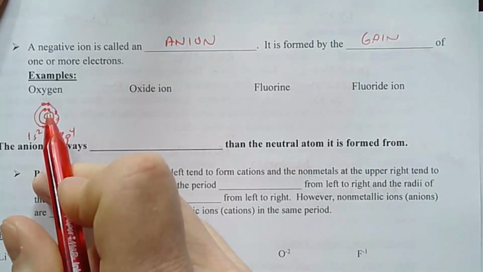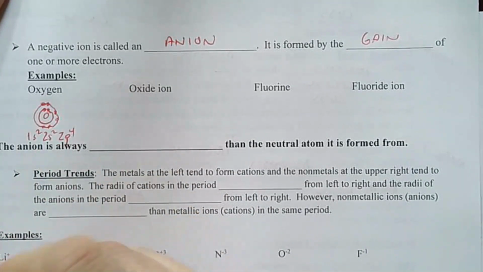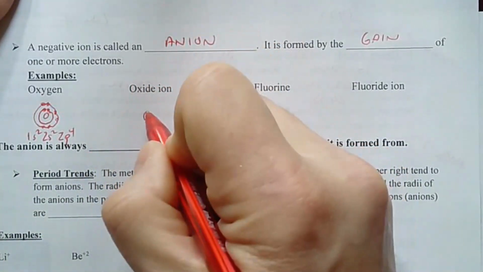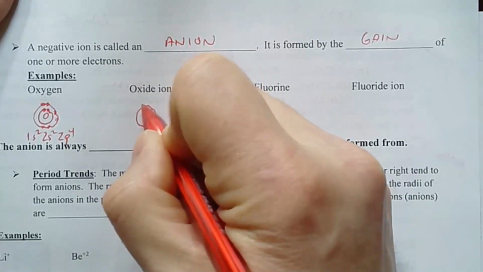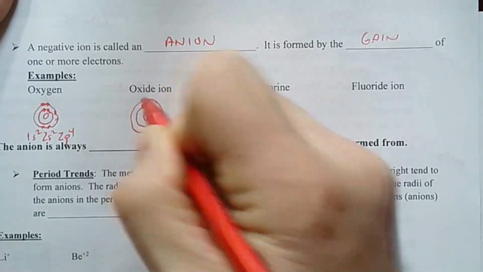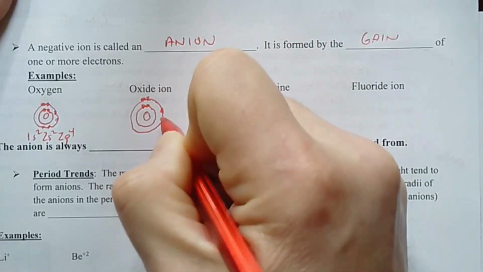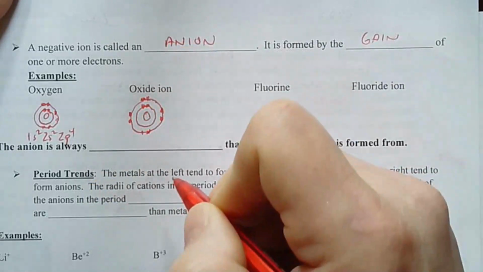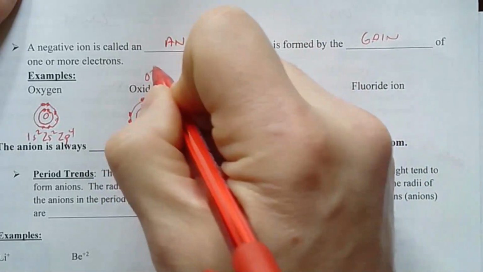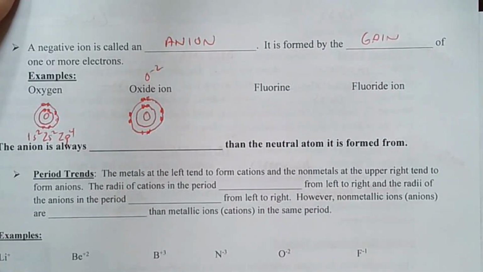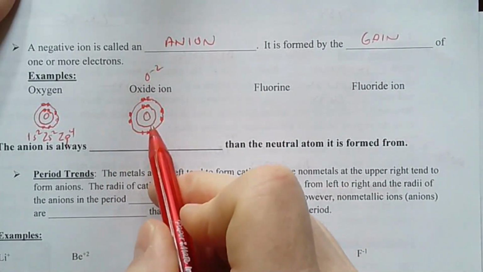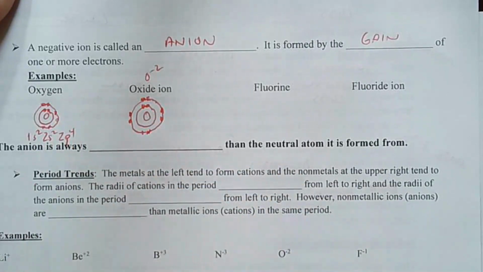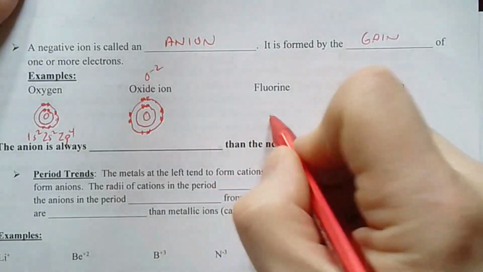So on the Bohr model, it's got 2 in the first shell and 6 in the second shell. The oxide ion is always going to want to gain two electrons, and you'll learn more about why oxygen wants to gain 2 electrons in the next unit. But it will form a -2 ion. And this ion is always going to be bigger than the neutral atom, much like fluorine.